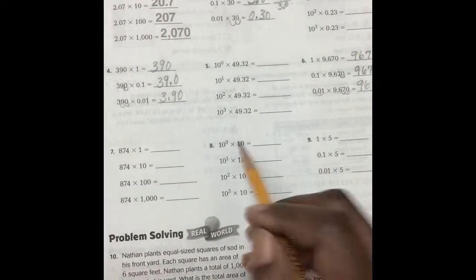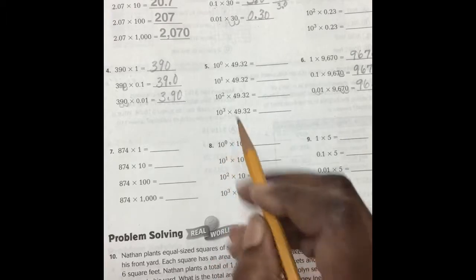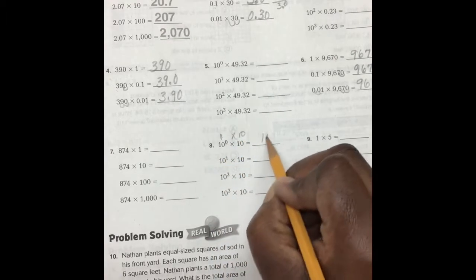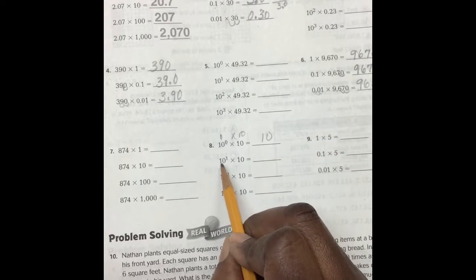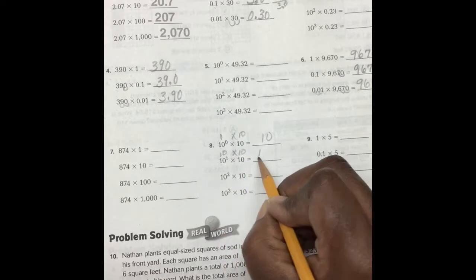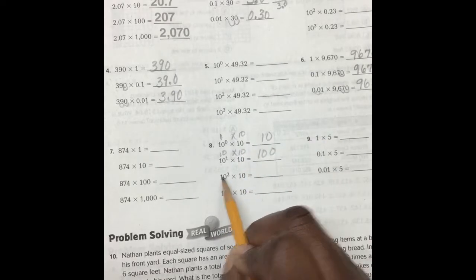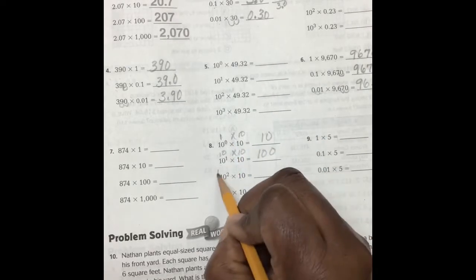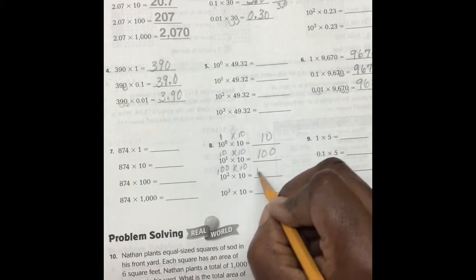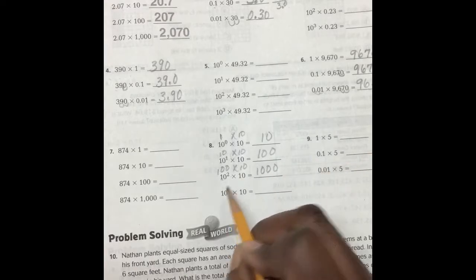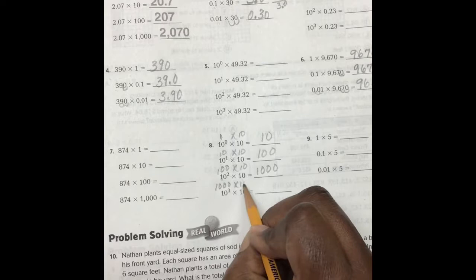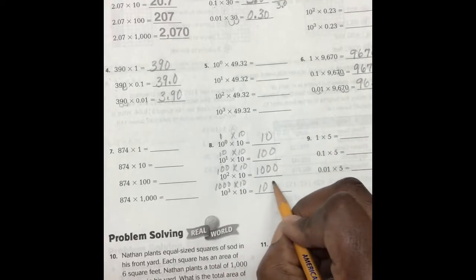We recognize that 10 to the 0 power is 1. So that's 1 times 10 is equal to 10. We recognize that 10 to the first power is 10. So 10 times 10 equals 100. We acknowledge that 10 to the second power is 100. So that 100 times 10 is 1,000. And we acknowledge that 10 to the third power is 1,000. So times 10 would be 10,000.